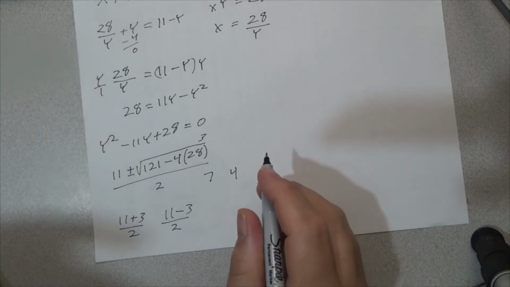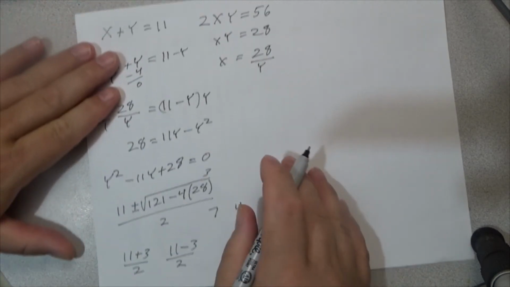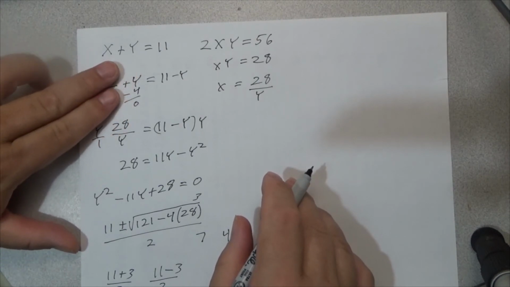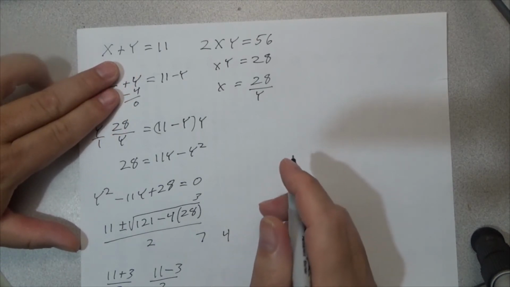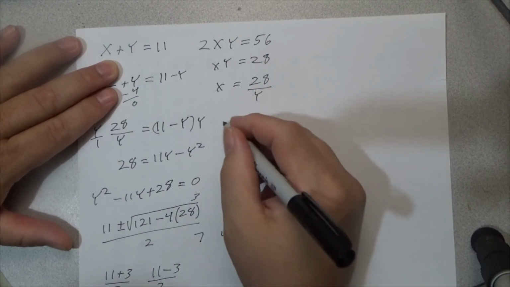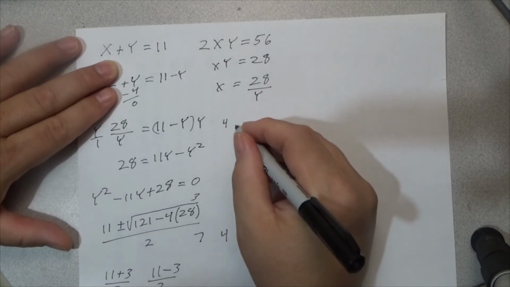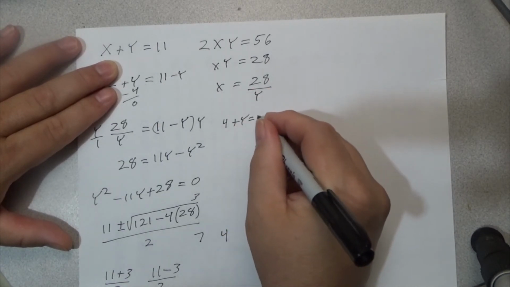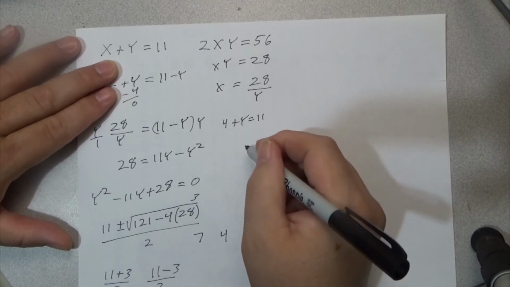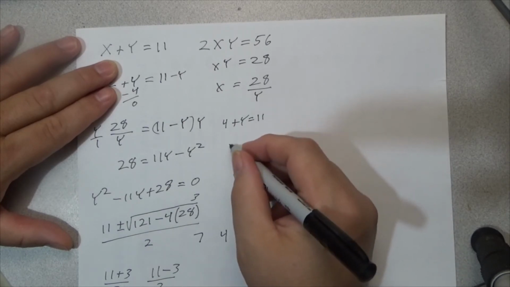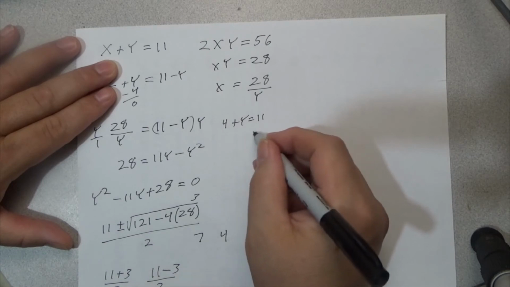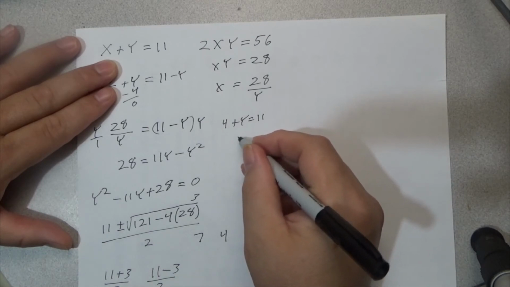So let's go ahead and come up here to this one and put a 4 in for x. So I will have 4 plus y equals 11. So that means that y will be 7.